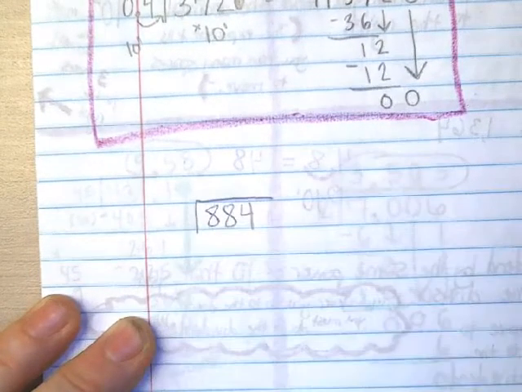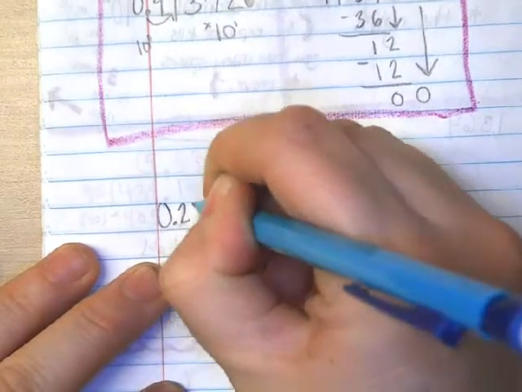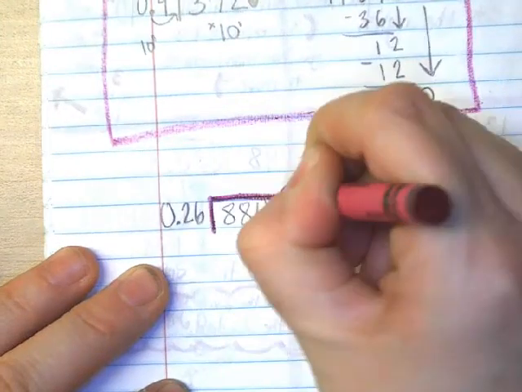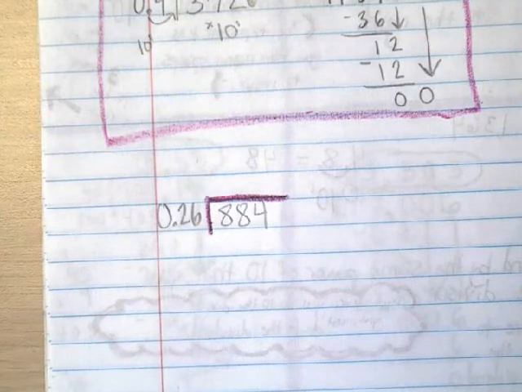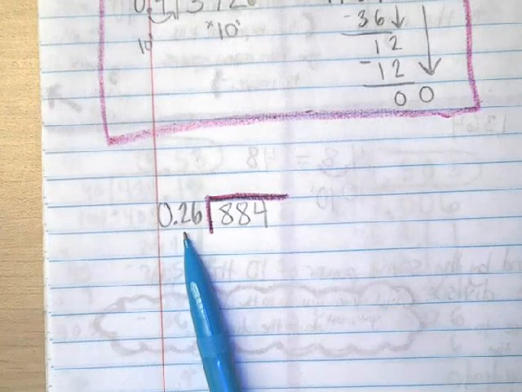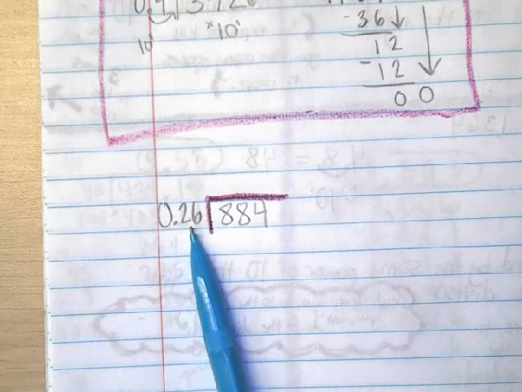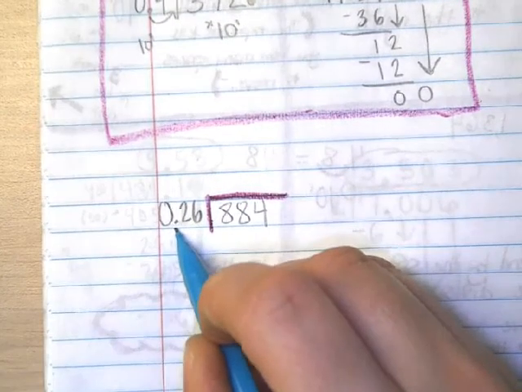Let's try 884. I'm going to just come down here to the left. 884 divided by 0.26. So now we're throwing in some other skills. We're throwing in our double-digit divisor skills as well. But let us focus on just the decimals for a moment.